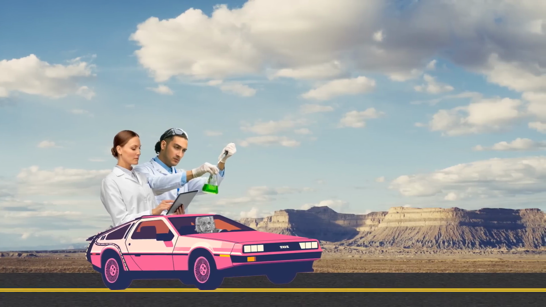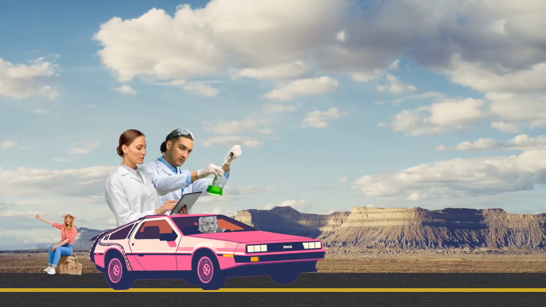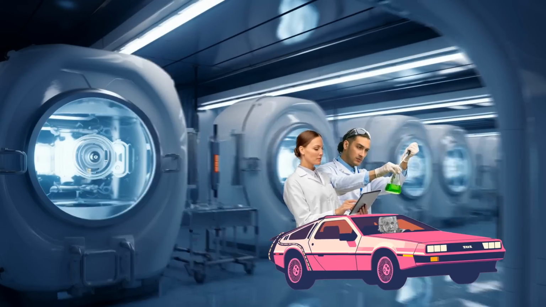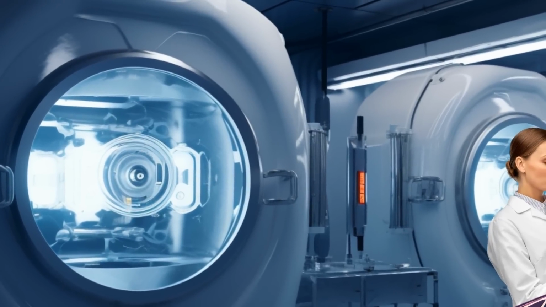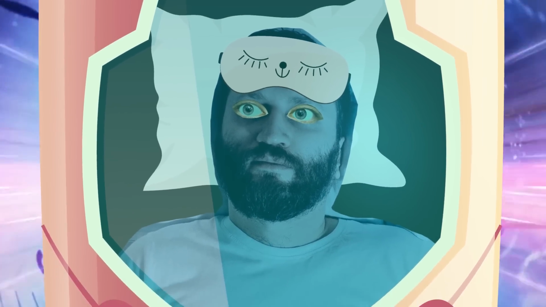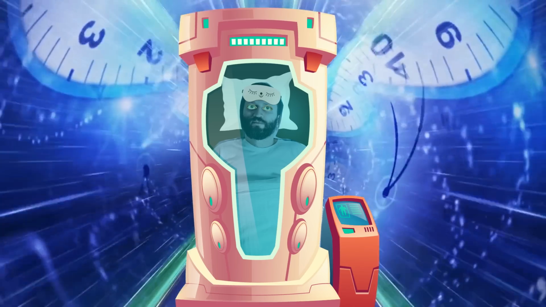Meanwhile, the third option has less to do with the universe's unknown forces and more to do with our own bodies. Scientists are trying to find ways to time travel to the future by slowing down the body's own processes. It's not time travel per se. You wouldn't technically be going anywhere. But if your body stays put for a long period of time, you could eventually wake up in the future.